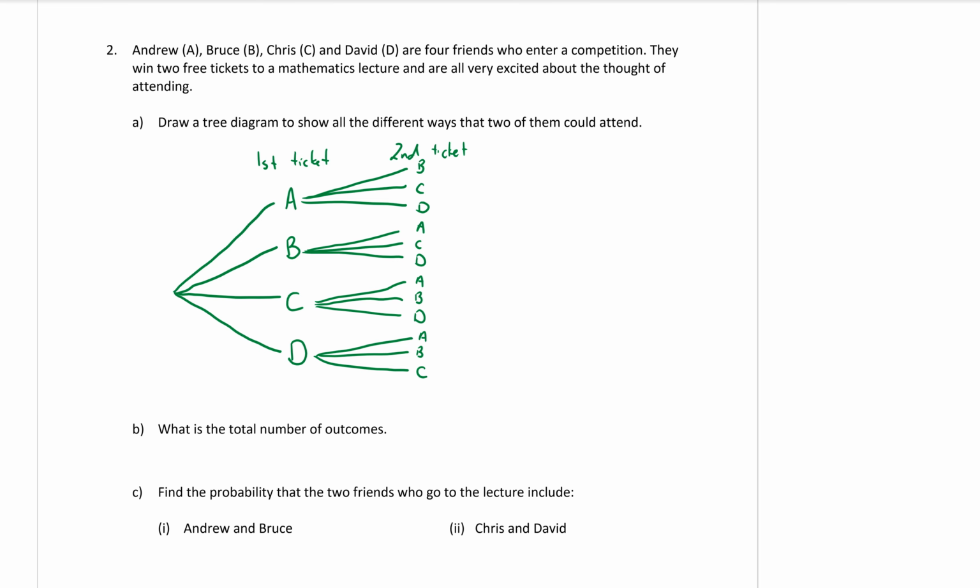Then it says, what are the total number of outcomes? Now, we haven't listed the outcomes out the side. Let's do that.